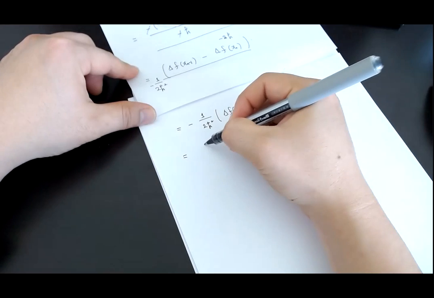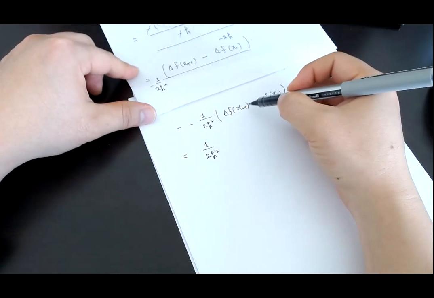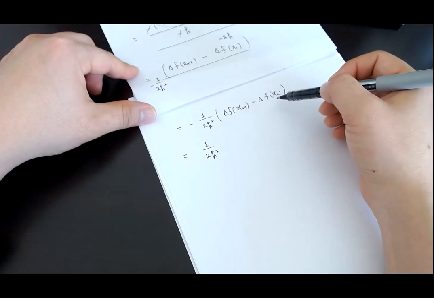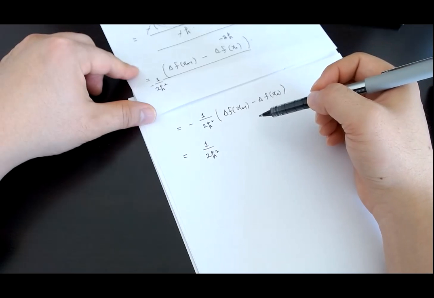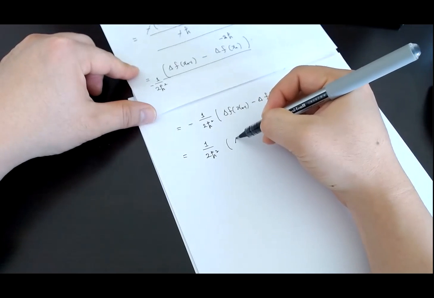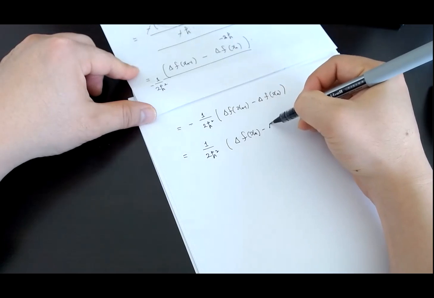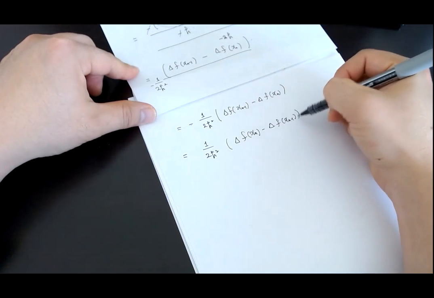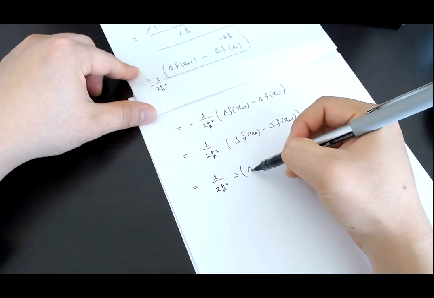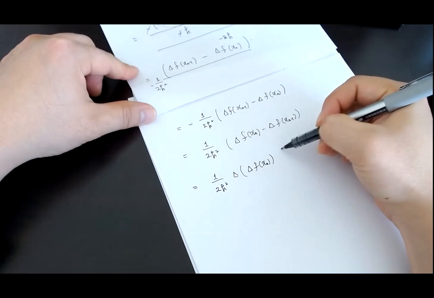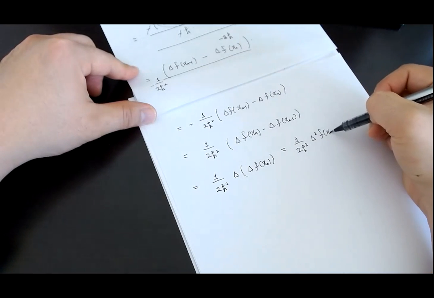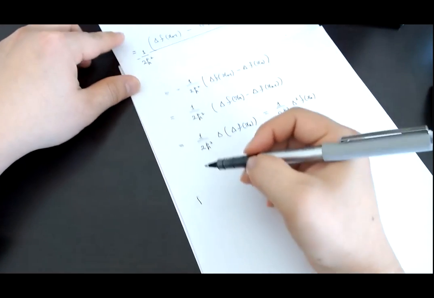This is equal to 1 over 2h squared. Let me switch nabla f of x_{n-1} and nabla f of x_n. Then we get one more negative sign, and combining that negative sign, we get a positive sign, right? So nabla f of x_n minus nabla f of x_{n-1}. This is equal to 1 over 2h squared, nabla of nabla f of x_n, which is 1 over 2h squared nabla squared f of x_n. Keep doing that, then what?